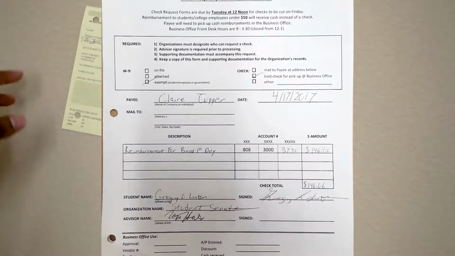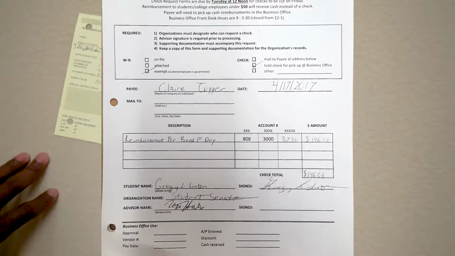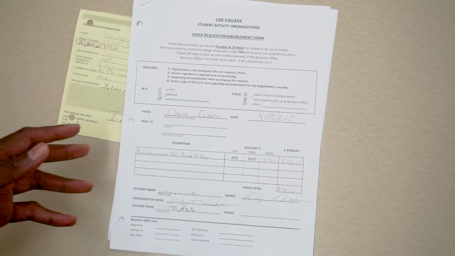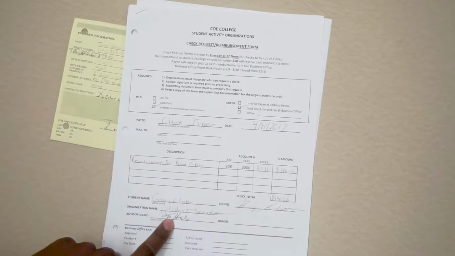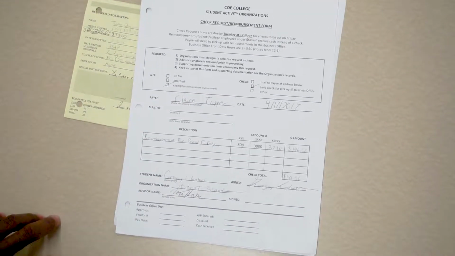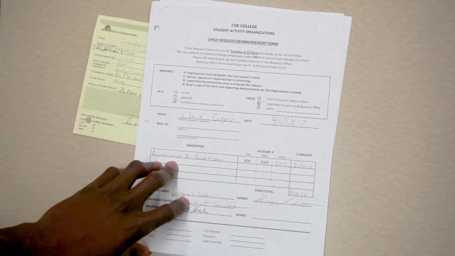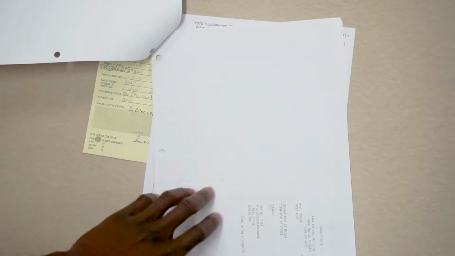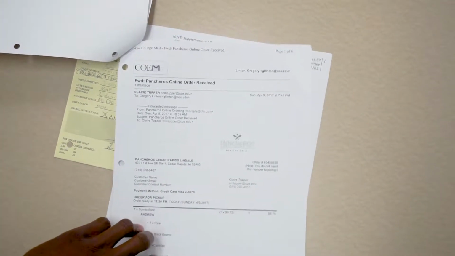So our student body treasurer for 2017, Claire Tupper, was getting reimbursed for food for B&F Day. So she filled out the information like before. That's great, but it doesn't mean anything without what? Without the student signature of the student body treasurer, in addition to the advisor's name. And the most critical step, as we mentioned before, you have to have documentation. So she has several documentations here indicating how much it costs.